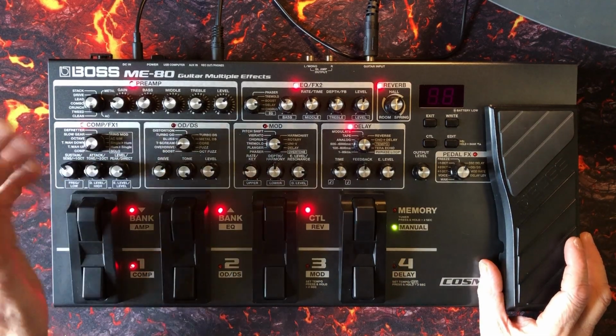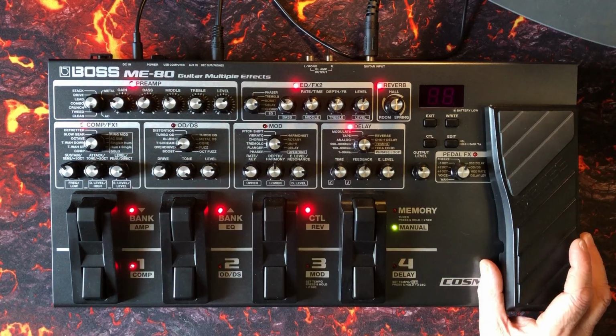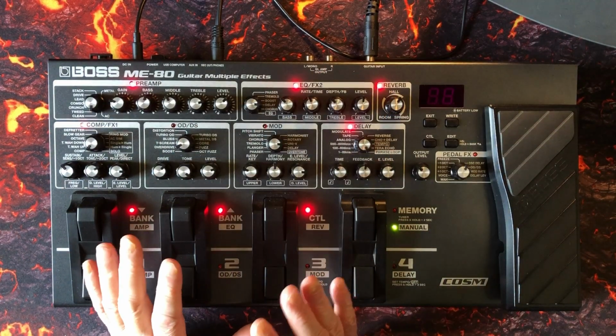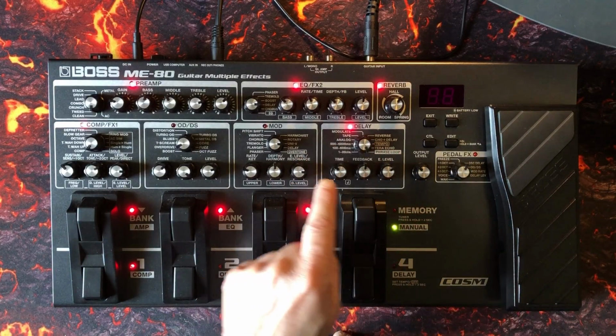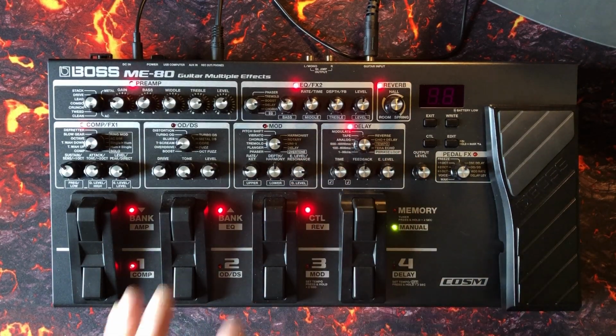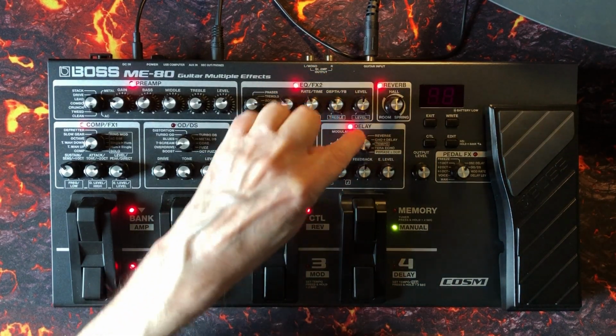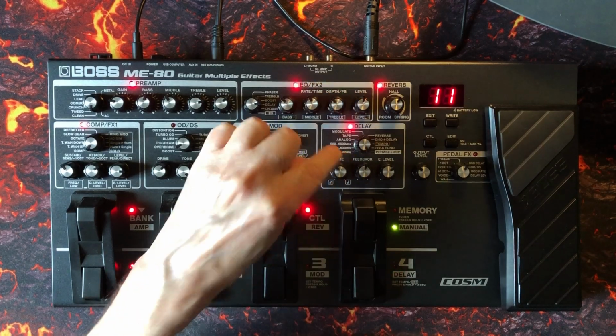Today we are taking a look at the Boss ME-80 guitar multiple effects, and we're going to do a tutorial on using the phrase looper. So the delay module, that is where you will find the phrase looper. What this means is that you can't use any of the delays that are in the delay module if you are using the phrase looper.